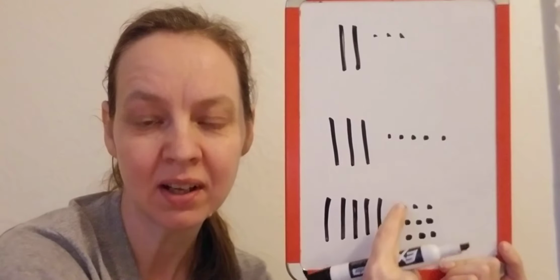How many tens do you see right here? Write that number down here. How many ones do you see? Write that number next to it. All right, I'm going to give everybody just a few more seconds to write that down, and then we're going to see if you're correct. We'll do it together and see if you got them correct. Take your time and count them.